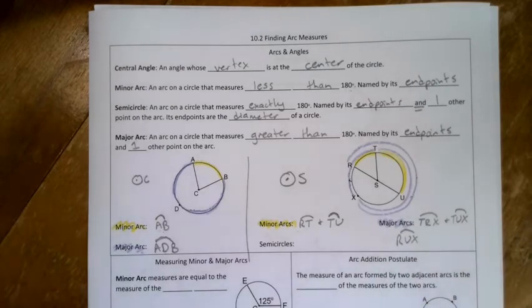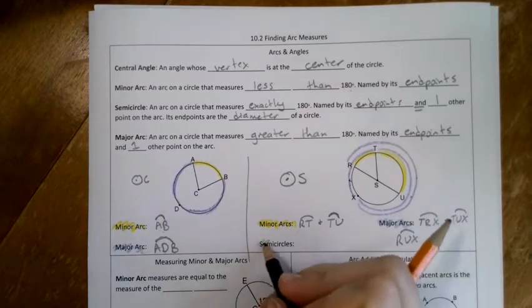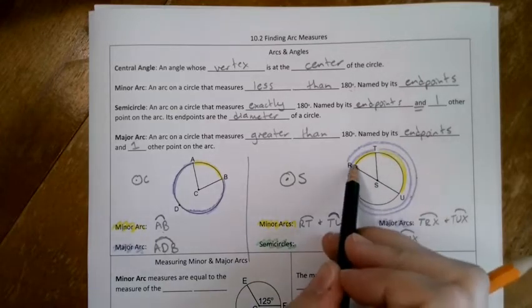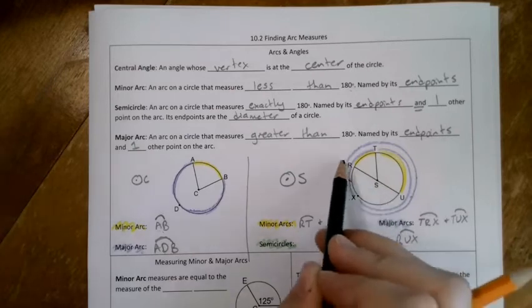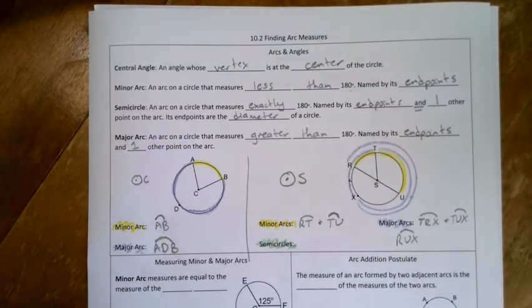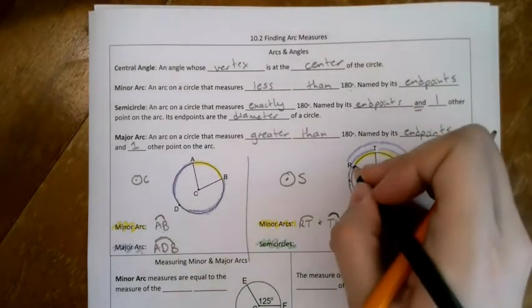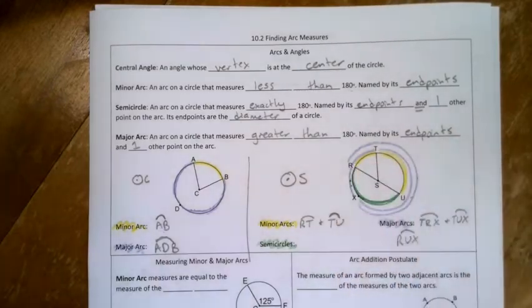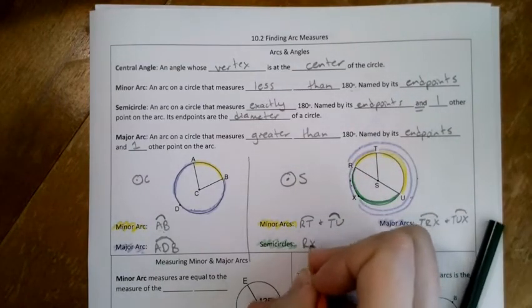Semicircles are the last one. Semicircles are major arcs, but they are special because they form exactly half the circle. Their endpoints are on a diameter. So we have our U right here that is a diameter. TS we know is a radius. So a semicircle would be RXU. That would be one option for a semicircle.